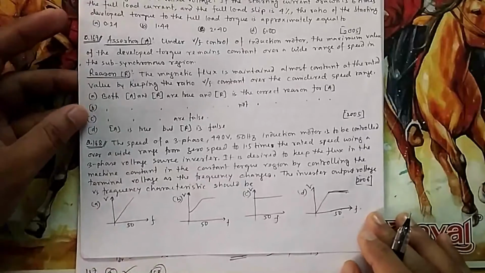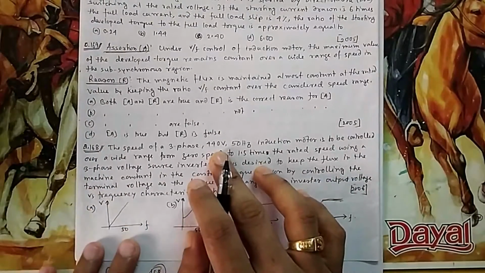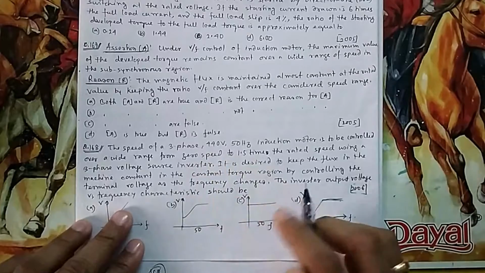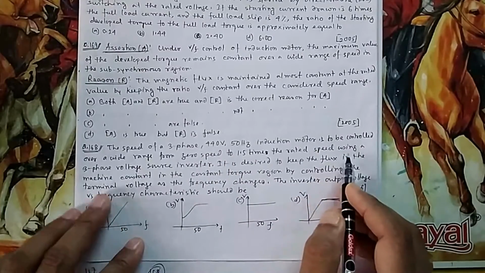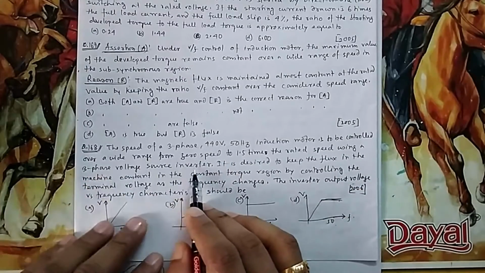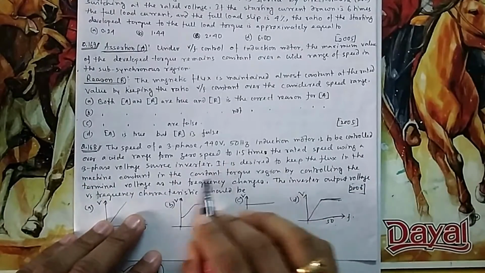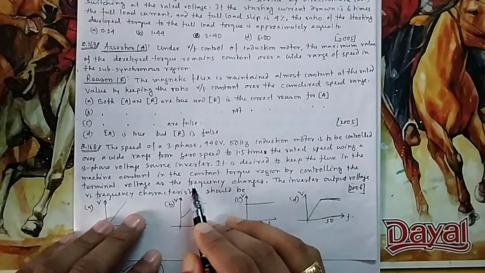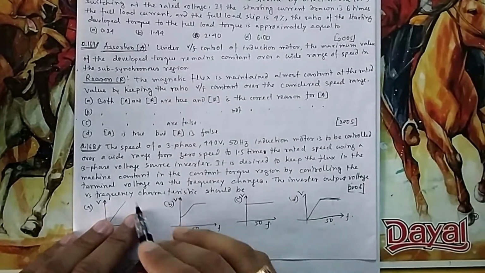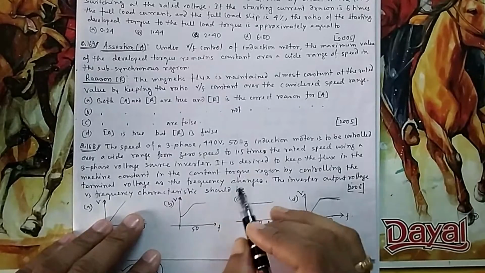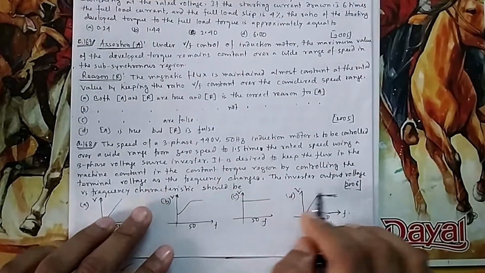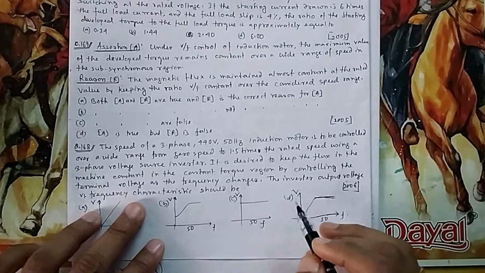Next, if you come to 168, the speed of a 3-phase 440 volt 50 Hz induction motor is to be controlled over a wide range from 0 speed to 1.5 times the rated speed using a 3-phase voltage source inverter. This V by F will be constant. It is desired to keep the flux in the machine constant in the constant torque region by controlling the terminal voltage as the frequency changes. So you will change the terminal voltage. That is V by F control, the inverter output voltage versus frequency control.